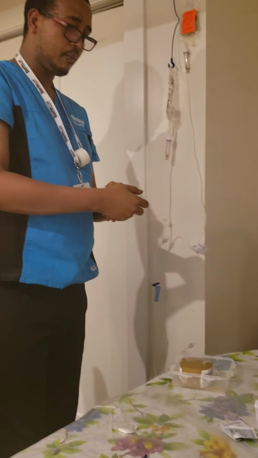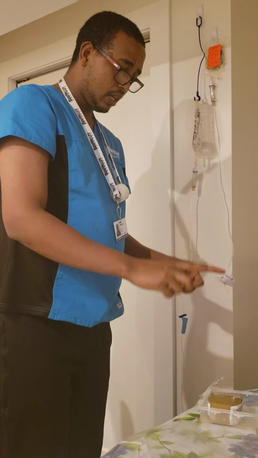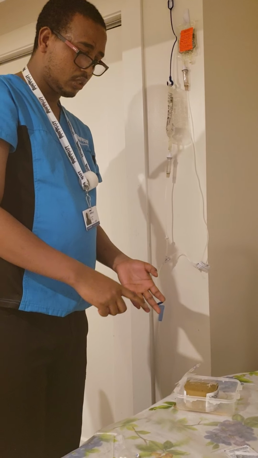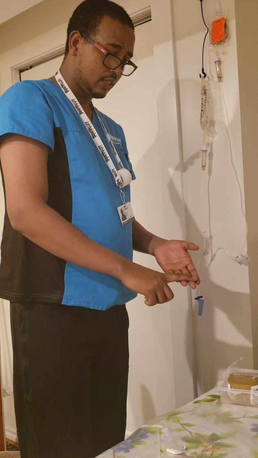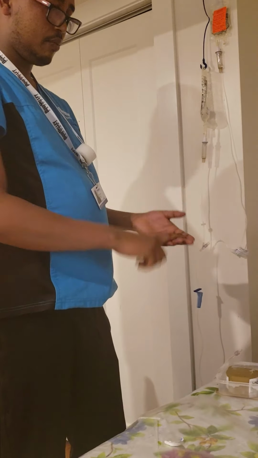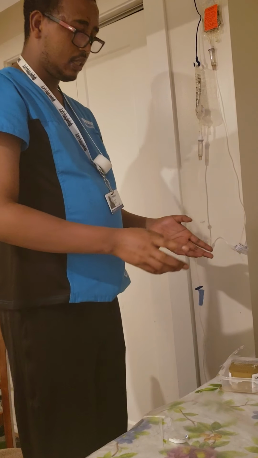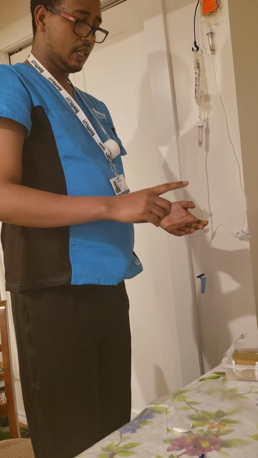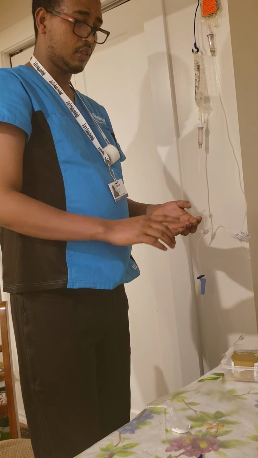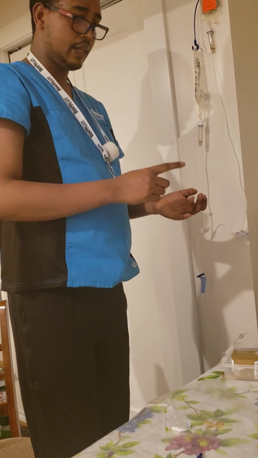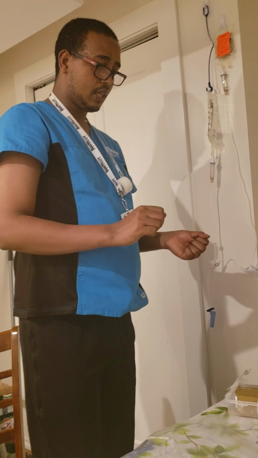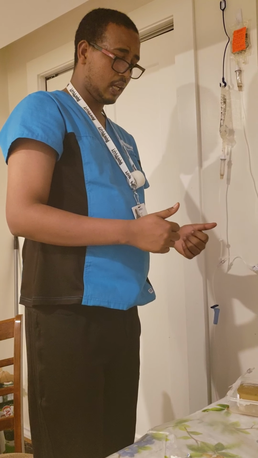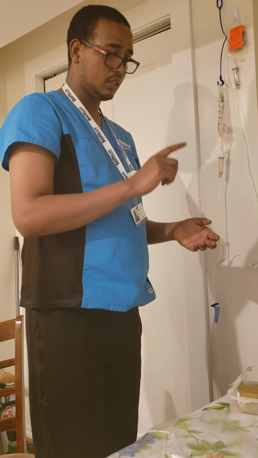The next one is let me know if you see any leakage of fluids, edema, redness, ecchymosis, or any tenderness over the IV line site. The third one is let me know if you develop any general body edema, confusion, fatigue, headache, or blurred vision, because those are signs of hypokalemia and hyperglycemia. Also any sign of hypertension, like headache and blurred vision, as I said already.